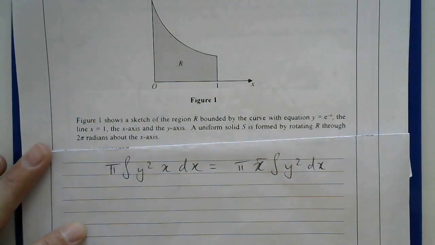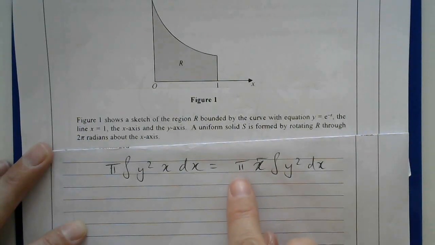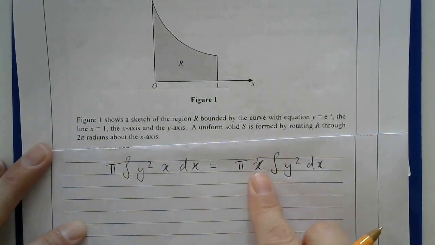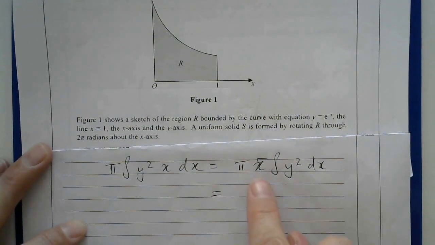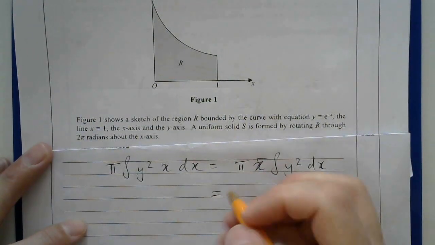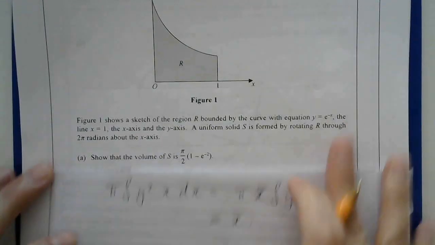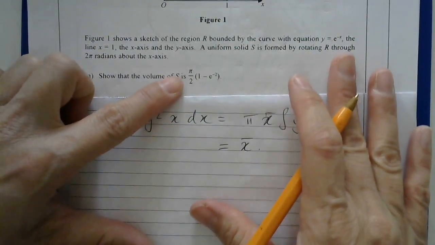Now, I just worked out this, but without the x bar. So on the right hand side, I can just pop the result that I got together with this x bar. So I have x bar multiplied by this result here.